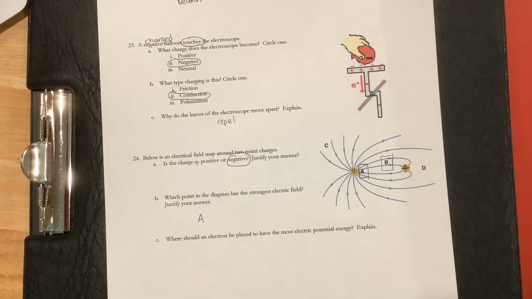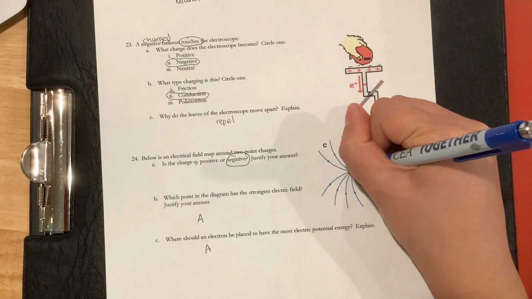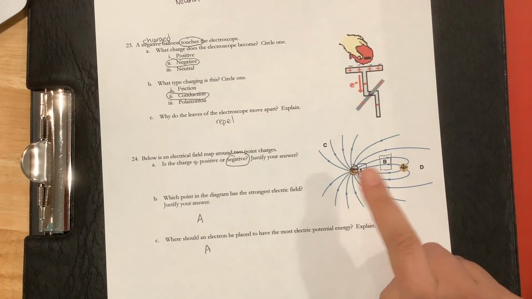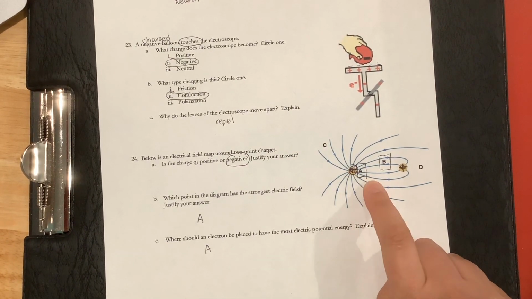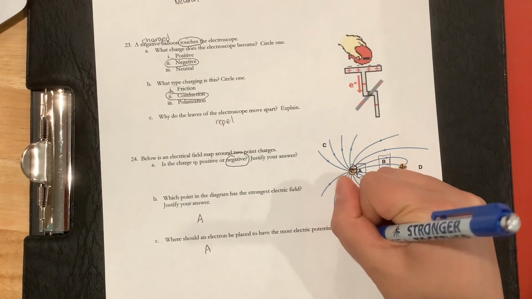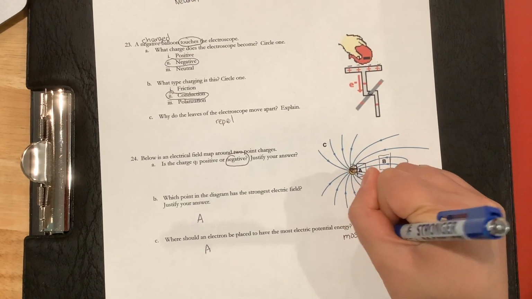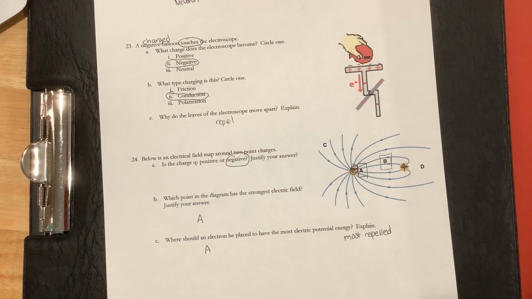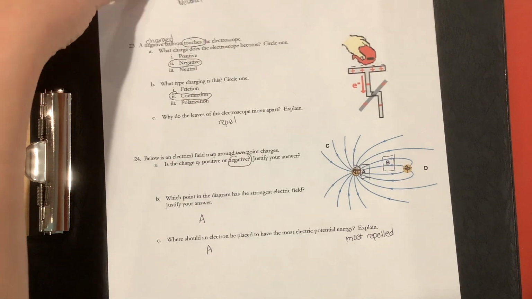So where should an electron be placed to have the most potential energy? An electron needs to be placed where it's going to repel the most. It would repel most at A because Q1 is negatively charged. So knowing that Q1 is negative allows you to answer this question. An electron placed at A would be most repelled. Wherever you are most repelled, most unstable, is where the electrical potential energy is the greatest. It has the most potential to move.